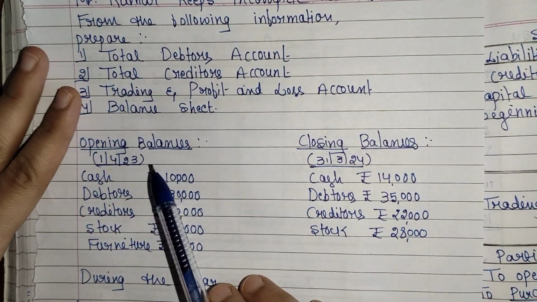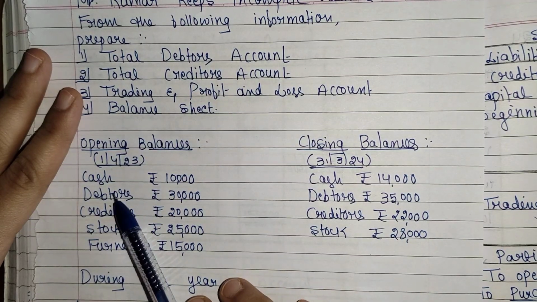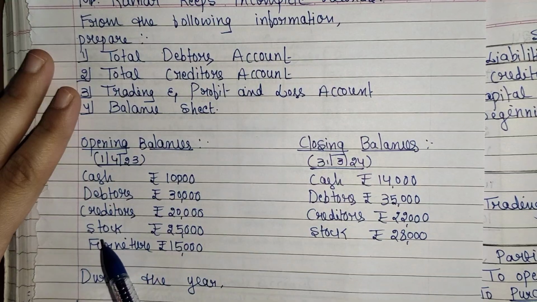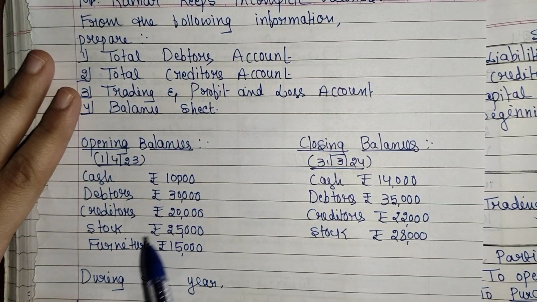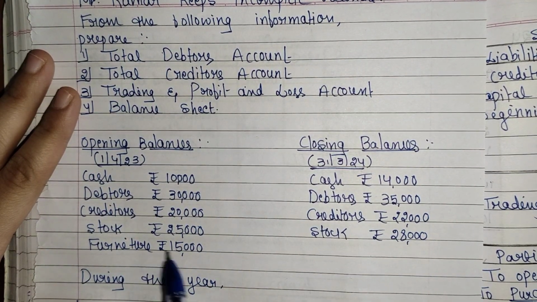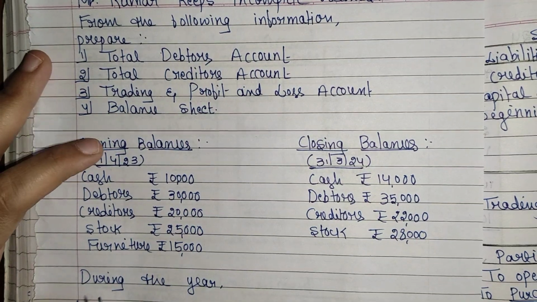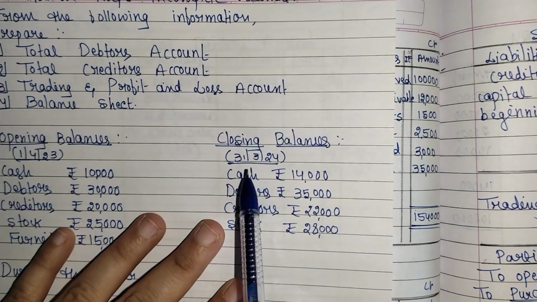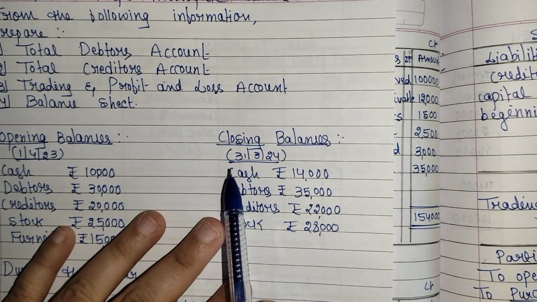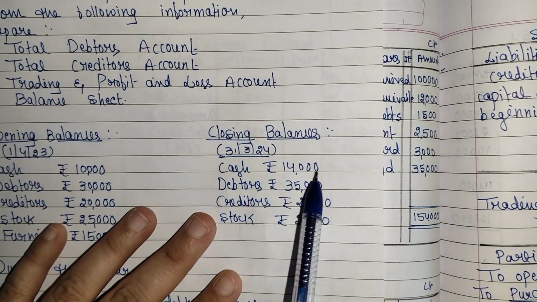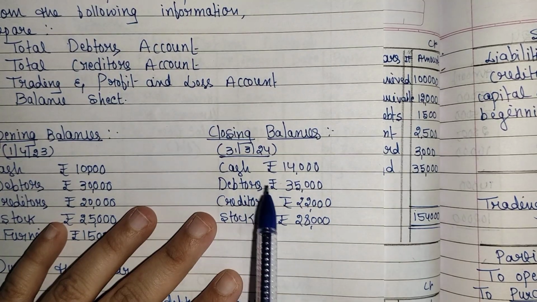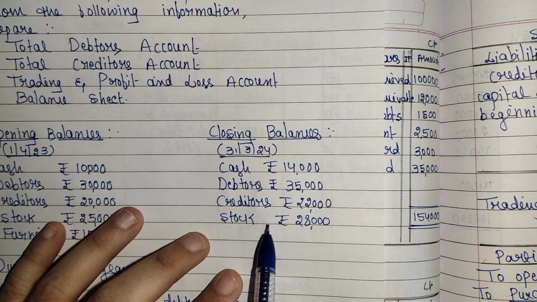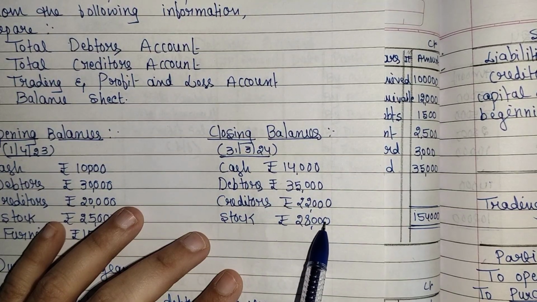Opening balances as on 1/4/23: cash rupees 10,000, debtors rupees 30,000, creditors rupees 20,000, stock 25,000, furniture rupees 15,000. These all are opening balances. Now closing balances as on 31/3/24: cash rupees 14,000, debtors rupees 35,000, creditors rupees 22,000 and stock rupees 28,000.